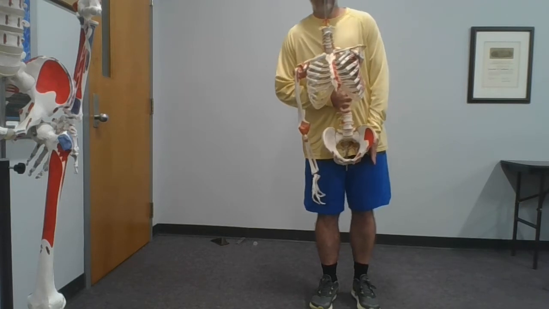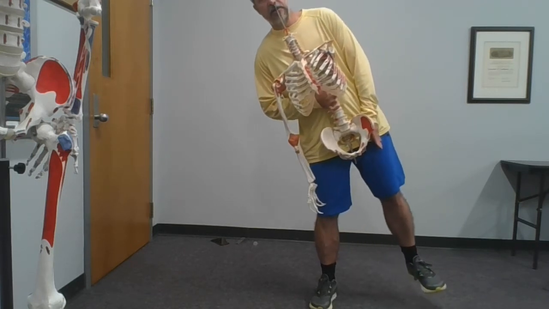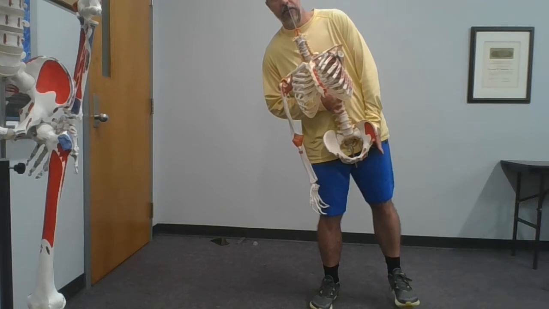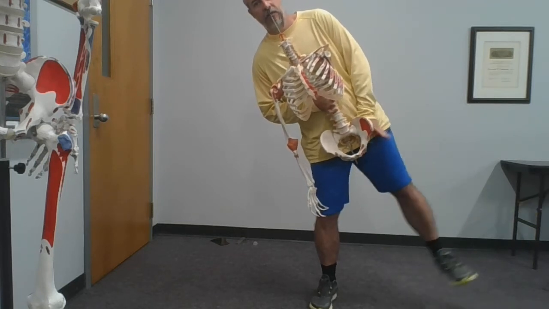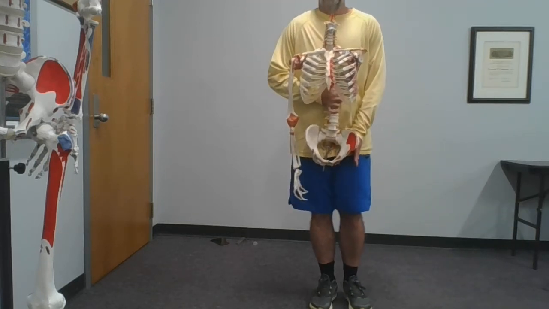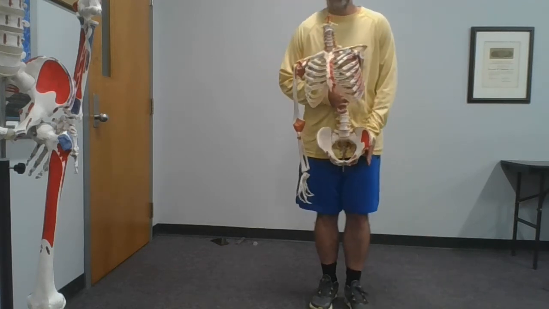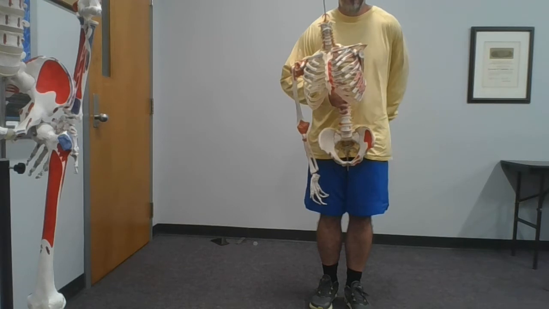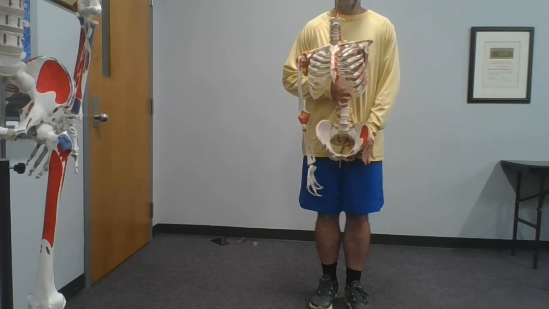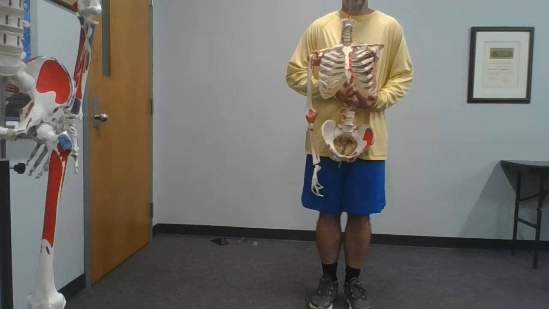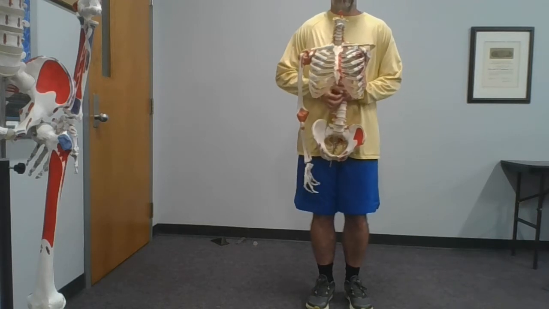Now, can my left hip ab and adduct? Absolutely, but it's going to look like this. What I'm saying is that it doesn't have to. If the ball and the socket both move the same, then I don't have to have any motion. Okay? Now, here's the tough one.